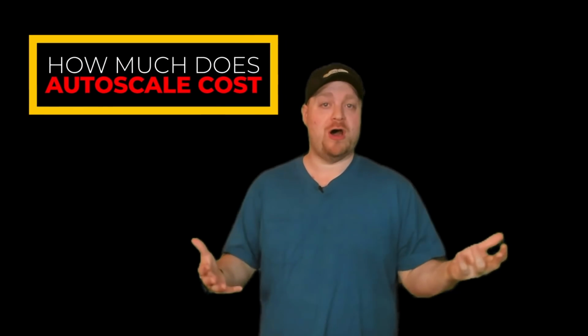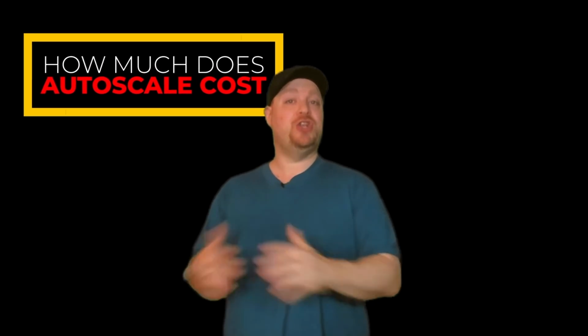Another really good question is, what do these scaling plans cost? And the great news is there's actually no cost for the scaling plans at all, just like the rest of the Azure Virtual Desktop resources. Your cost in AVD comes from your virtual machines, your storage, and your network. The AVD resources themselves don't cost anything.